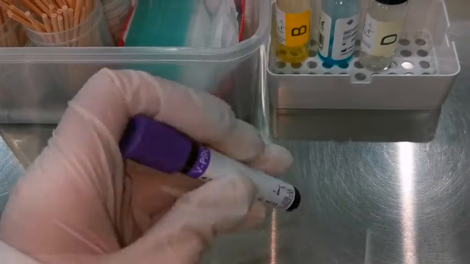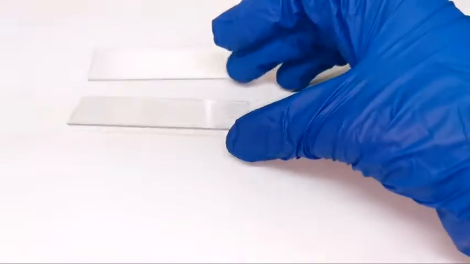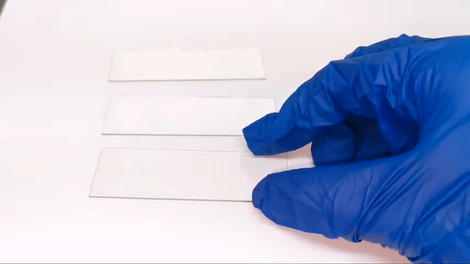Now let's perform blood grouping. Materials needed are blood, antisera, dropper, slides, and disposable sticks. I will prepare four slides for the 4 different blood groups.